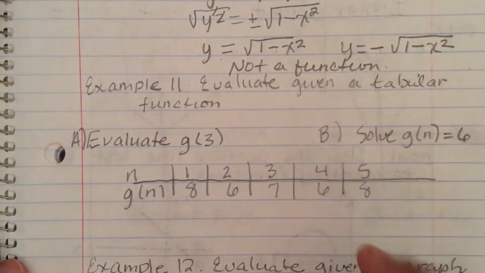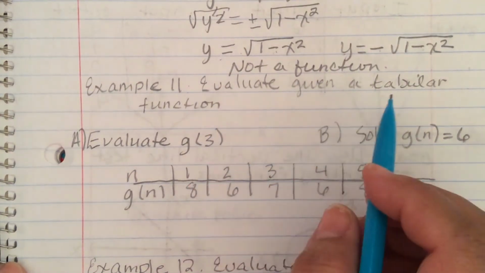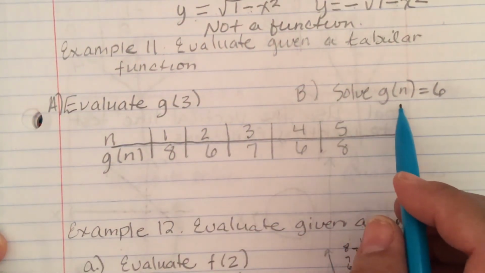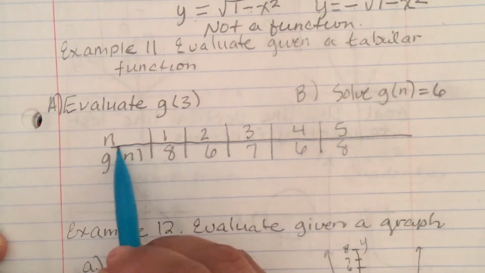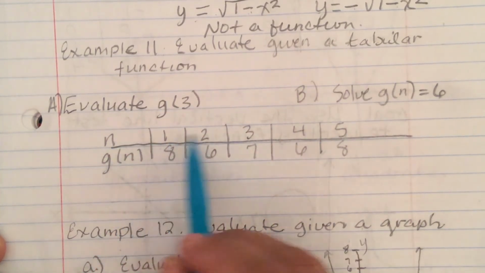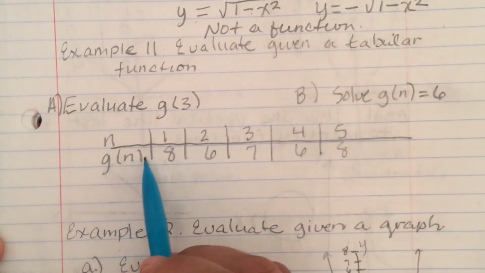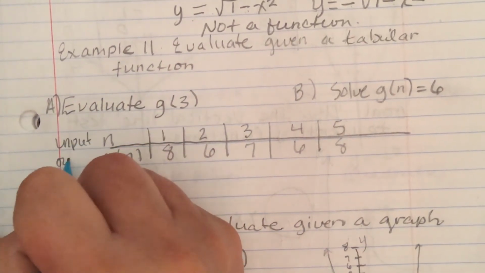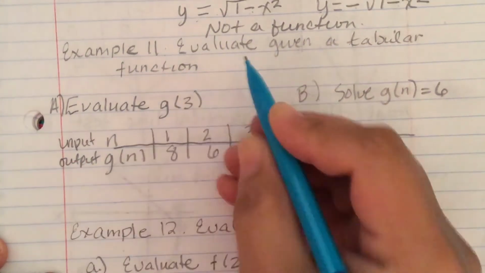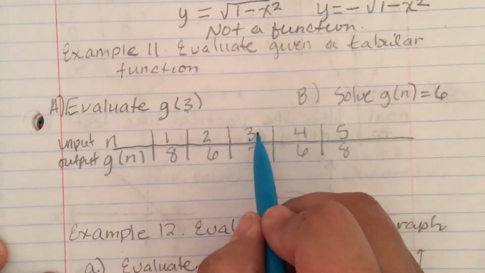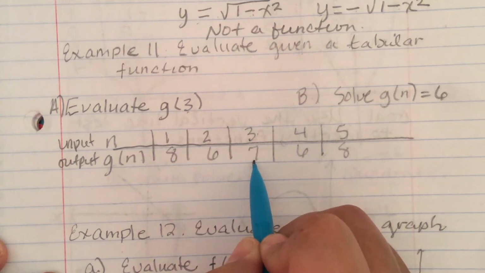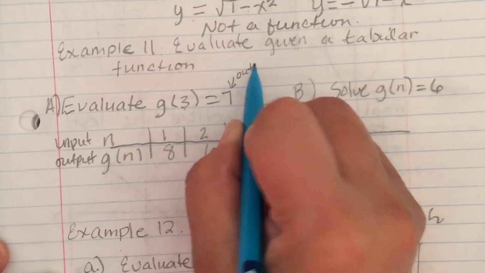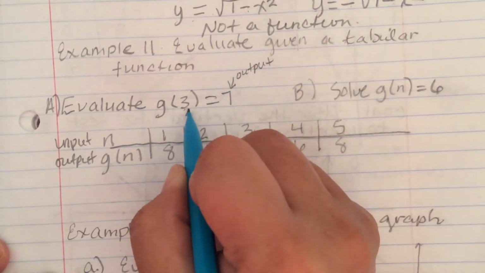Example 11 from the book. Evaluate, given a tabular function, evaluate g of 3 and solve g of n is equal to 6. So they give you the table here. n is 1, 2, 3, 4, 5, and g of n, your output. So this is input, output. So g of 3 means you go to 3 and your output is 7. So this equals 7. That's your output. That's your input.